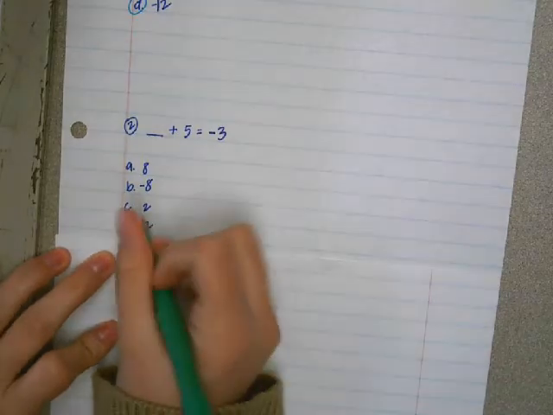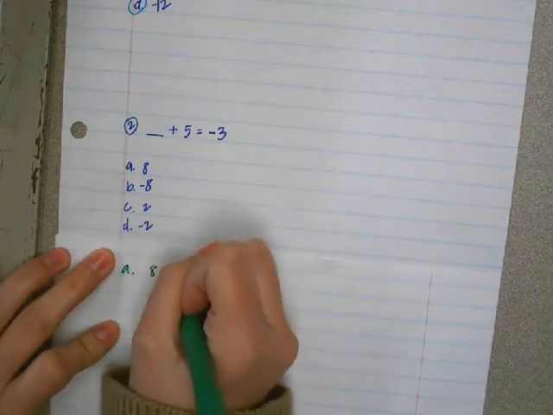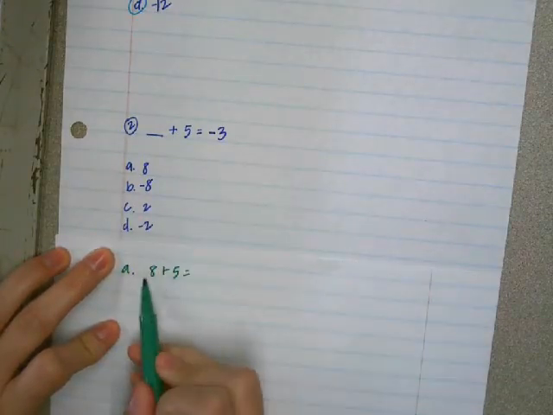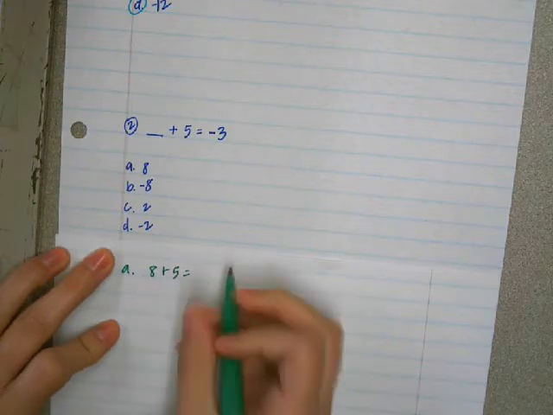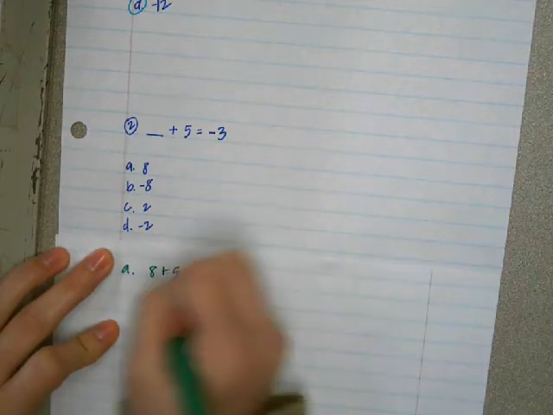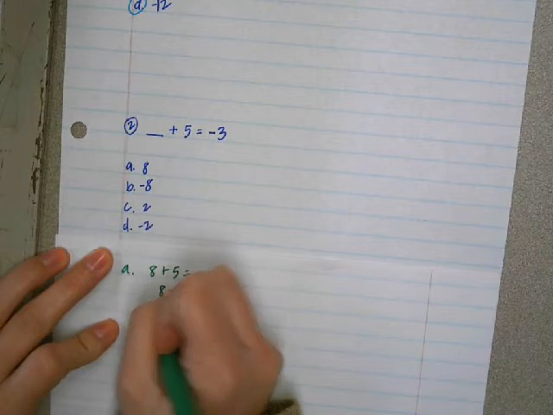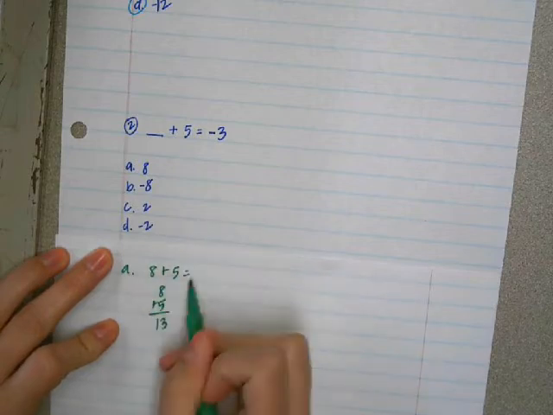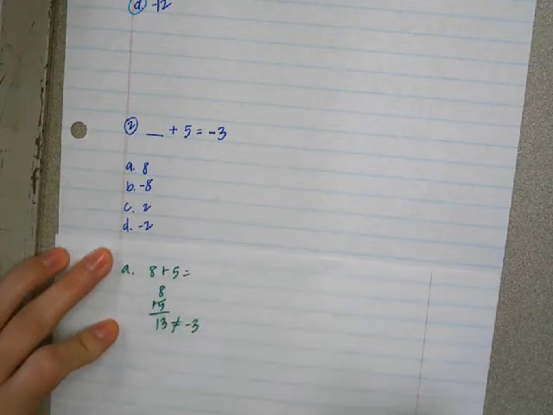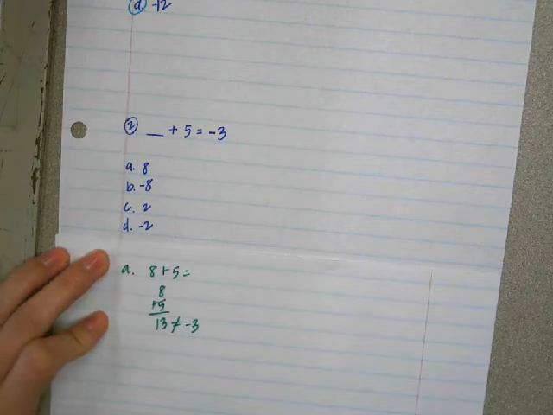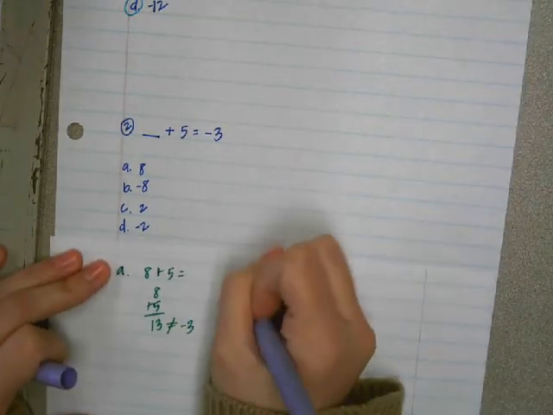A is 8 plus 5 equals, so I have both positive numbers. Two of the same sign, so add the absolute values. 8 plus 5 is 13. And it is positive because both numbers are positive. But 13 does not equal -3, so it is not A. The next one, let's try B now.